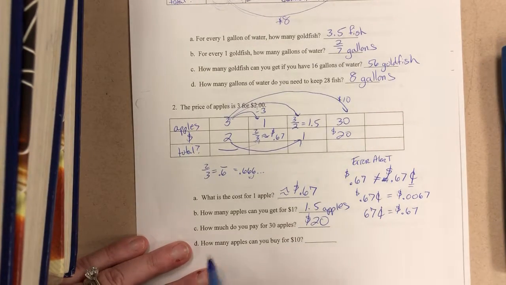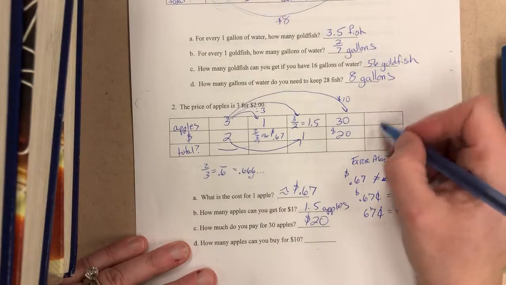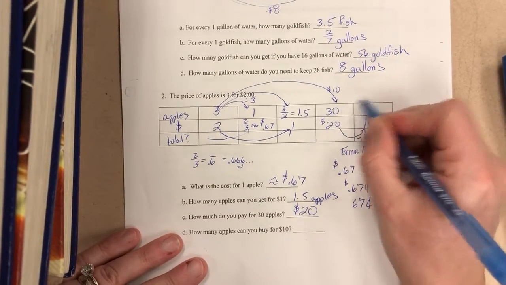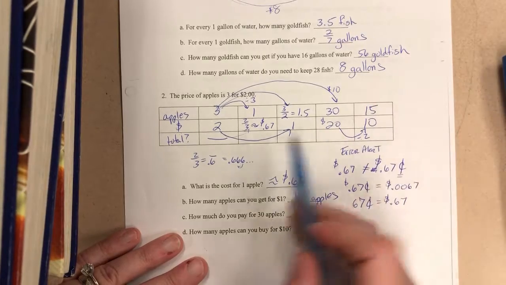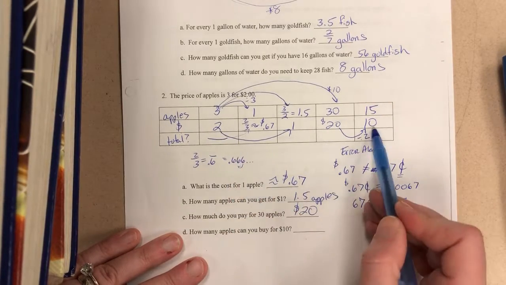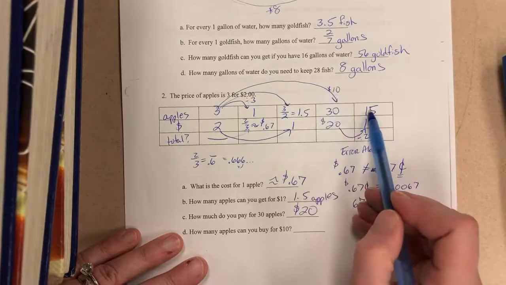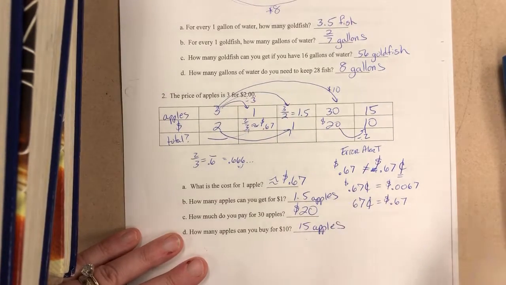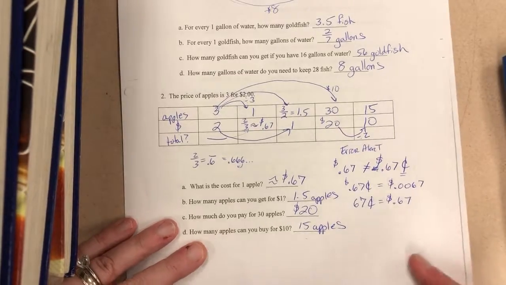And then finally, how many apples can you buy for $10? Now, it might behoove me to go from here and divide by 2. I should be able to get 15 apples. I might check that here and say 2 times 5, 3 times 5. It still works. I'm going to get 15 apples. What's my time? 6 minutes. Let's go ahead to the next page.